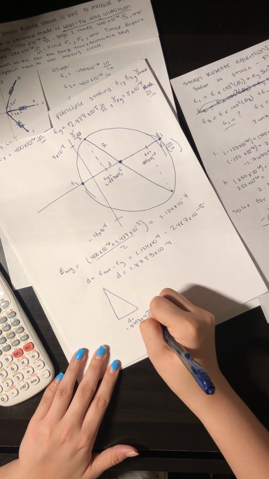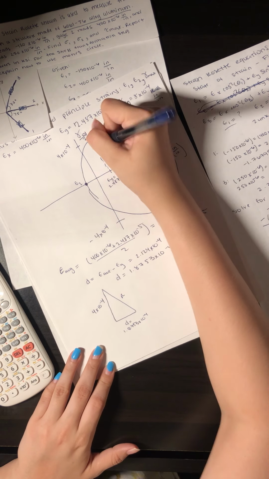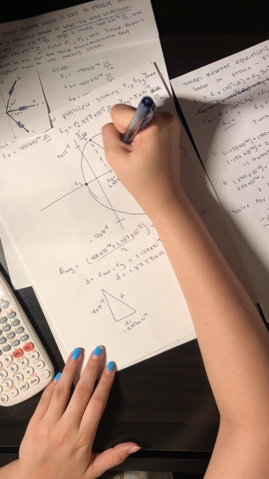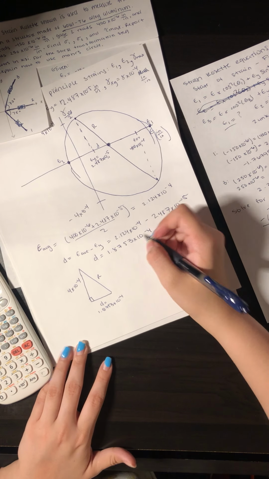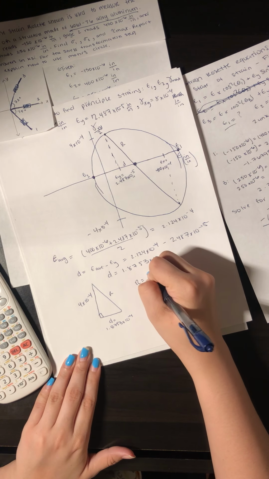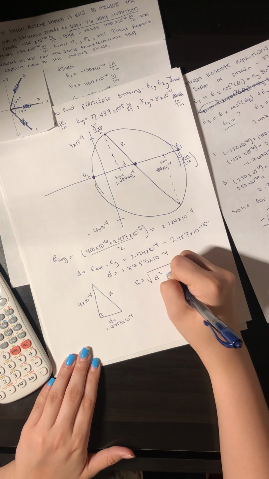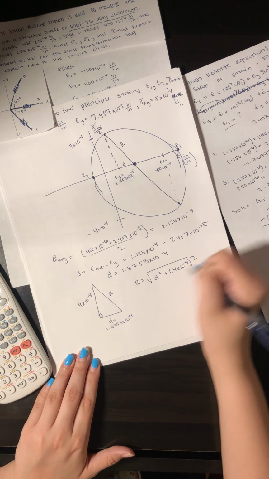Radius times 10 to the negative 4. Remember, this is the height. So this is this triangle here. And then we have r equals the square root of d squared plus 4 times 10 to the negative 4 squared.